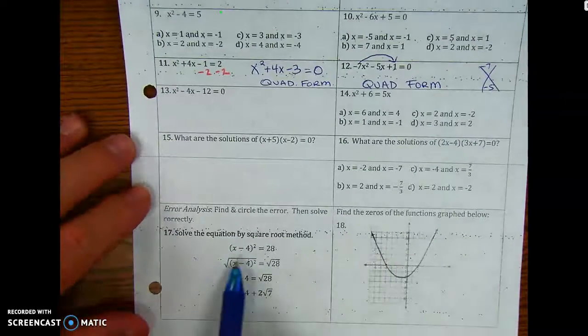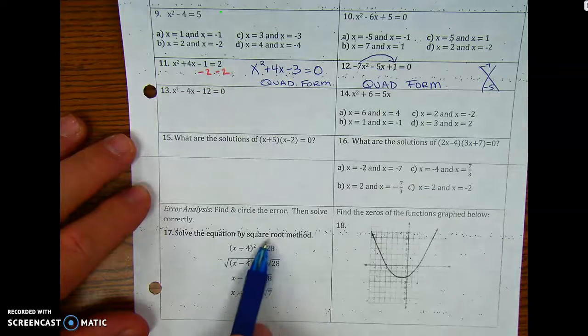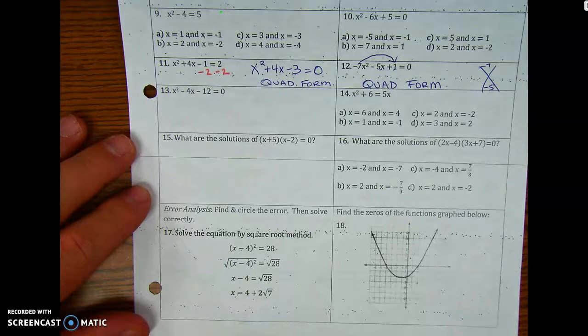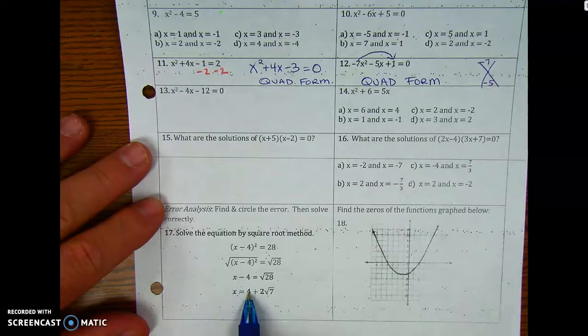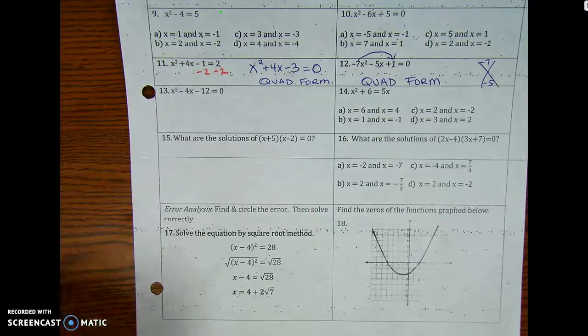All right, guys. Solve by the square root method. First thing we do is get rid of the square root, so we take the square root of both sides. Second thing is when the square root and the 2 exponent cancel each other out, we're left with x minus 4 equals the square root of 28. Then finally we add 4 to both sides, so this negative 4 becomes plus 4 on the other side. And this square root of 28, your calculator will simplify it, make it 2 square root of 7.